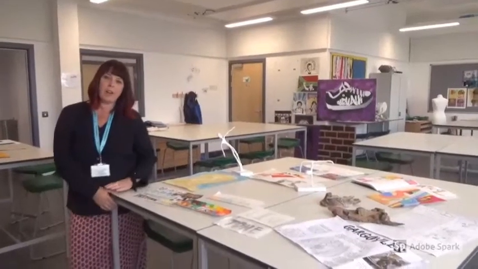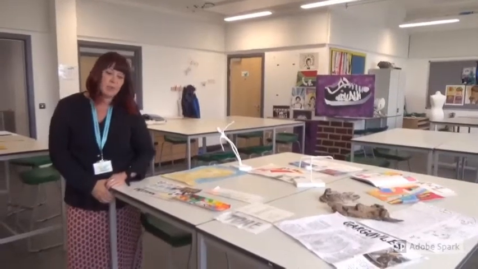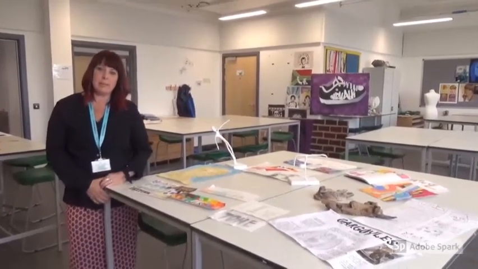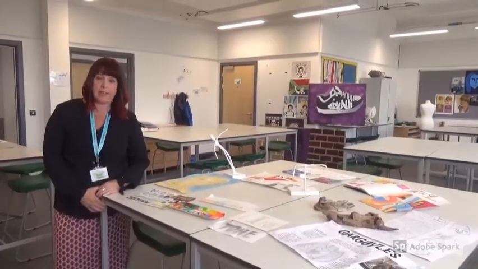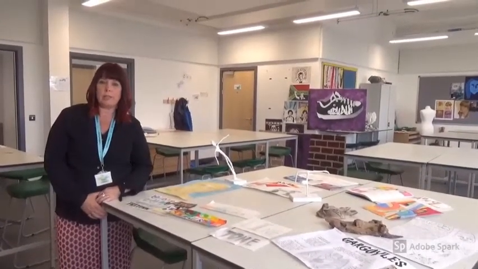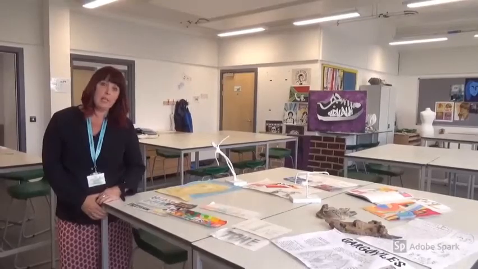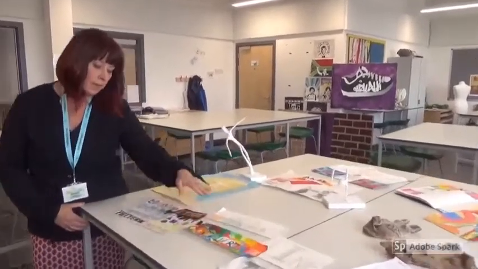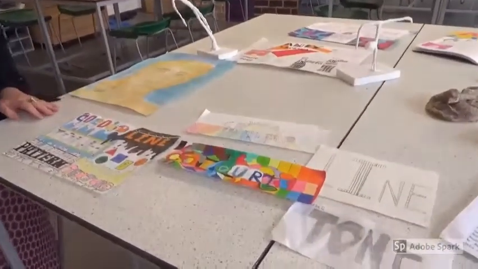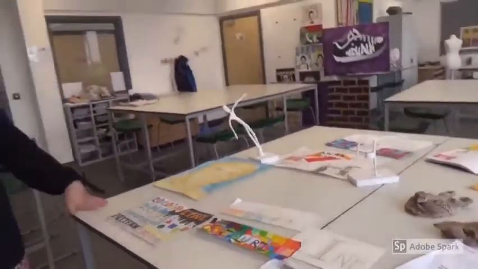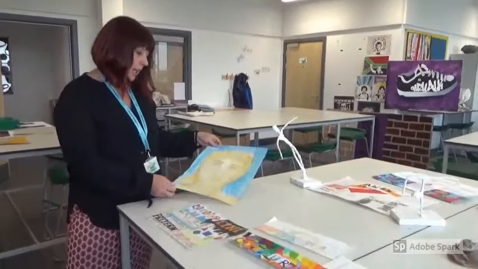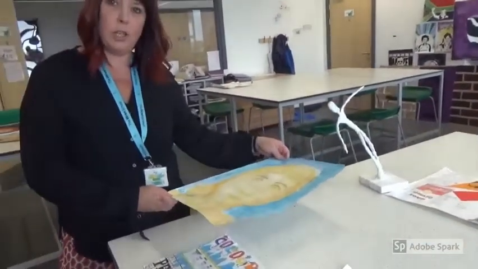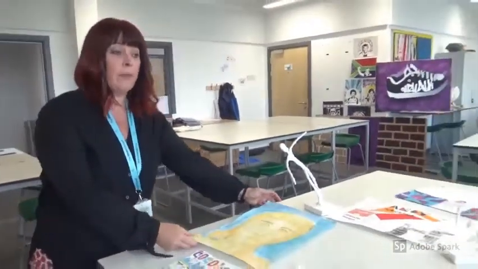So this is one of the art classrooms, and the first project that we do in Year 7 is about formal elements. So that's looking at all the different things that you can put together to make a really good art piece. So things, for example, like colour, shape, tone and line. We look at a project called This Is Me, where you will look at portraiture and think about things that make you into who you are.